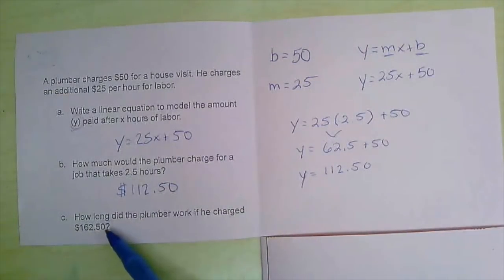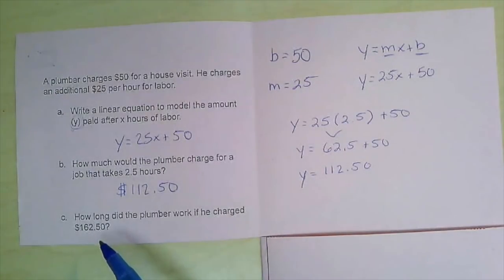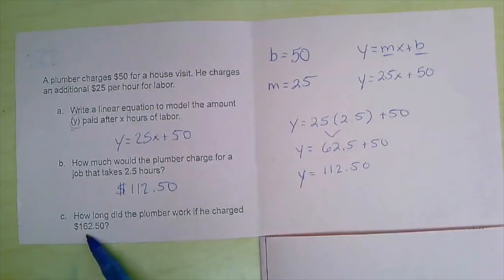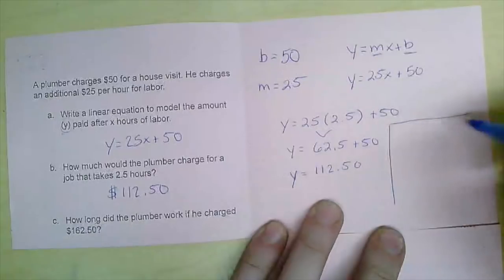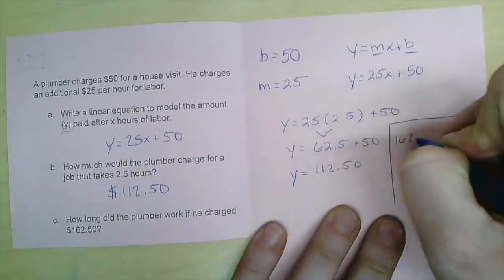Letter C asks, how long did the plumber work if he charged $162.50? So now we're working the other way. Now we know the final charge, but we need to know the number of hours. That means in this problem, we know a Y value, but we don't know the X. So we're going to use the same equation, but now we're going to fill in 162.5 for the Y value.